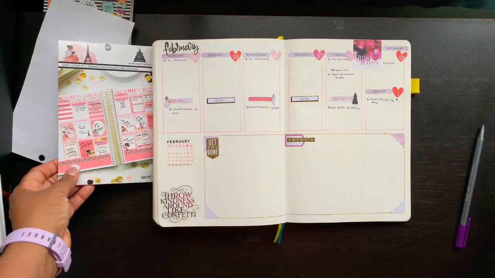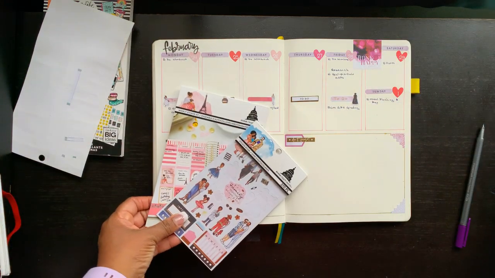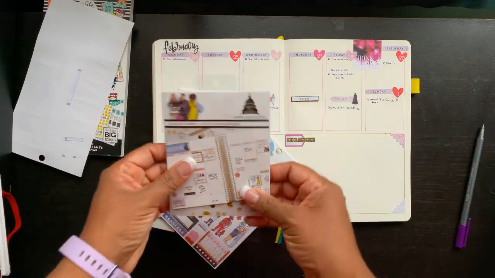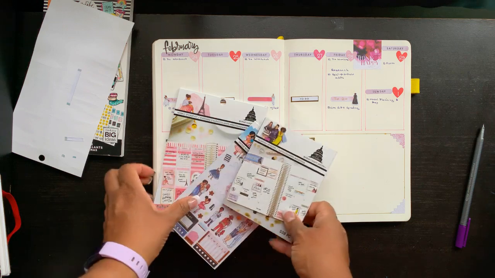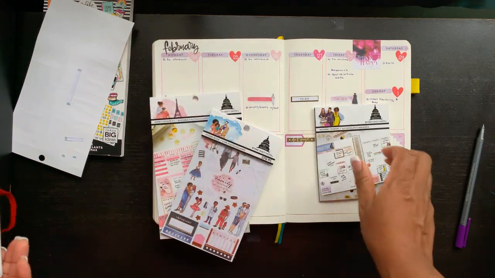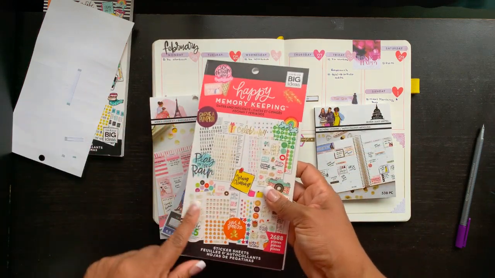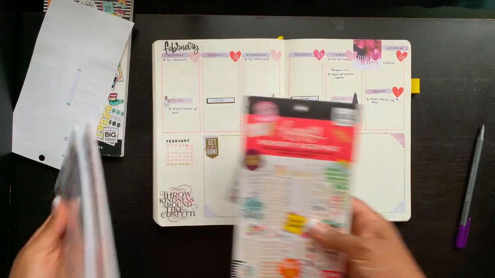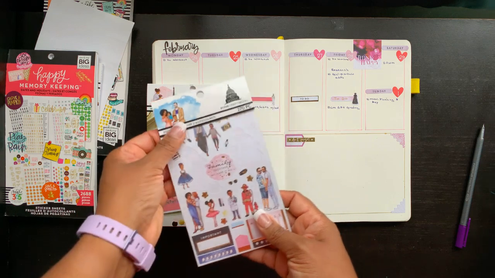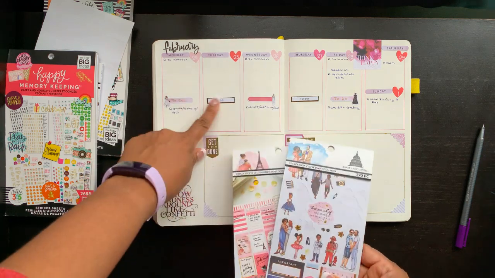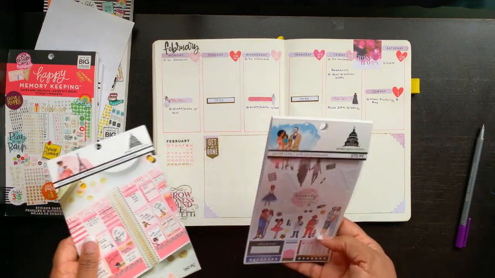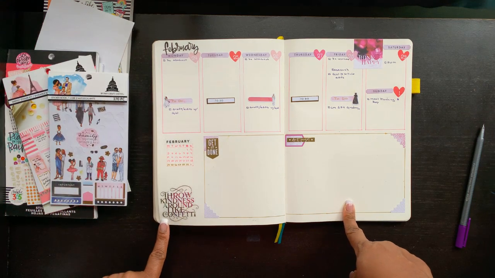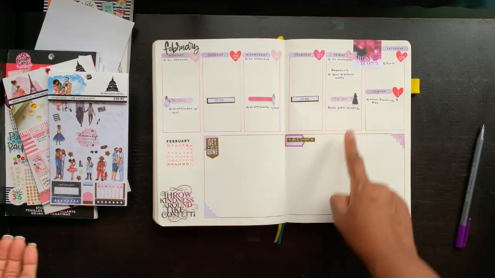The monthly layouts, the monthly kits come with more day of the week stickers in them. So I used these for the day of the week. I used the Happy Planner sticker book for these dates here. And then this sticker book for these label stickers is what those are. And then I love this little quote, throw kindness around like confetti, and this think happy sticker.